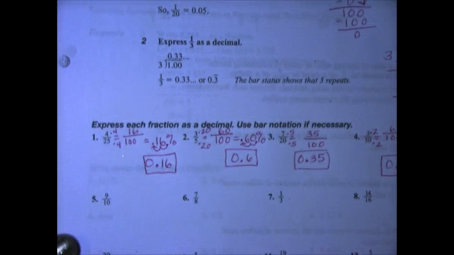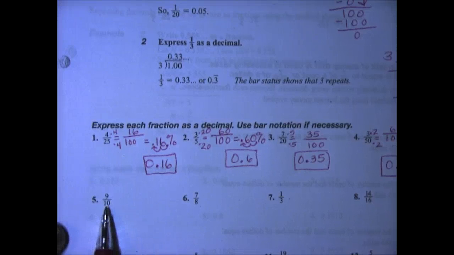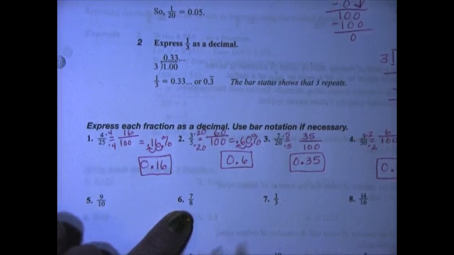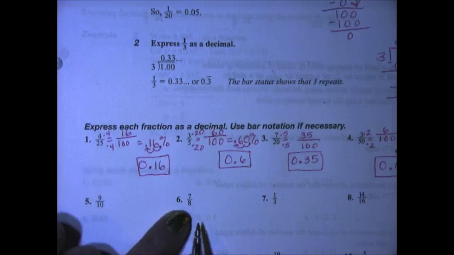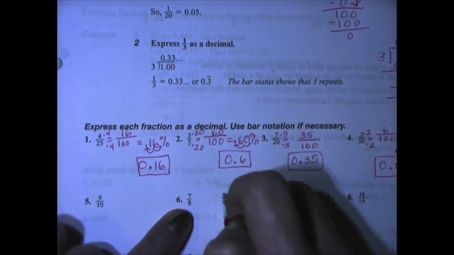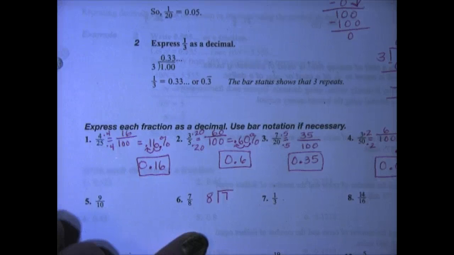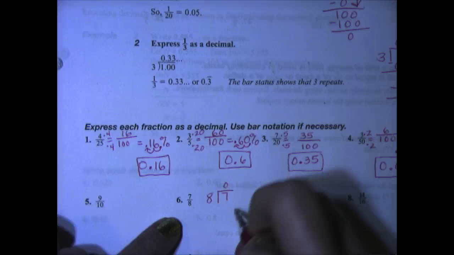Let's take a look at number 5. Here we could easily multiply our denominator and our numerator by 10. When we get to number 6, it's a little different because 7/8, the denominator of 8, cannot be multiplied by any number to become 100. And so we would have to divide. So numerator inside, denominator outside. Now again, 7/8 is one of those fractions that you should know or memorize, and you should know that it's going to be 0.875. But if you don't, go ahead and multiply it out.